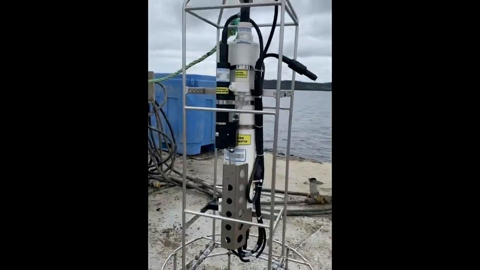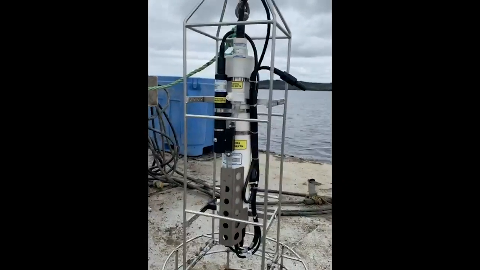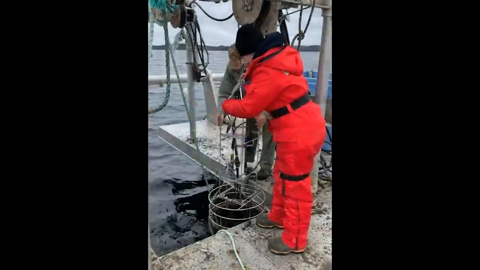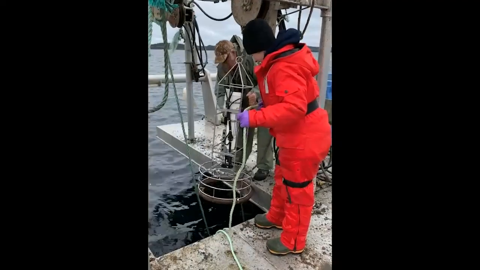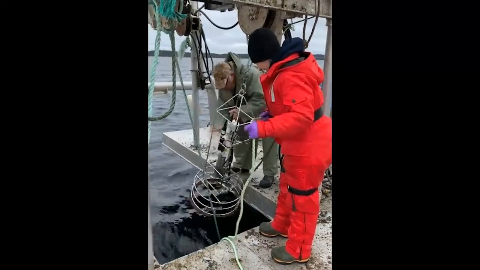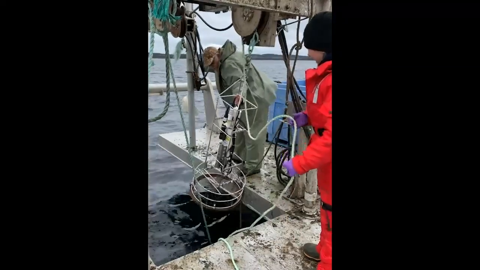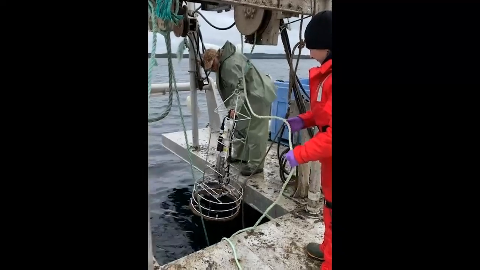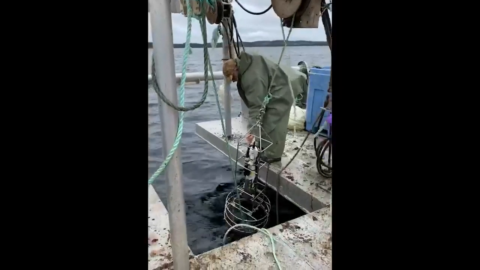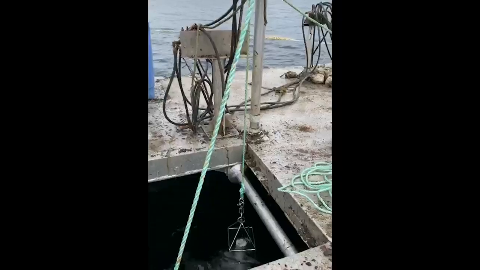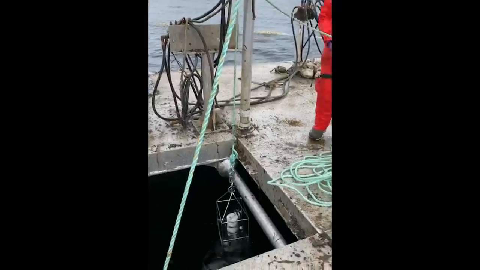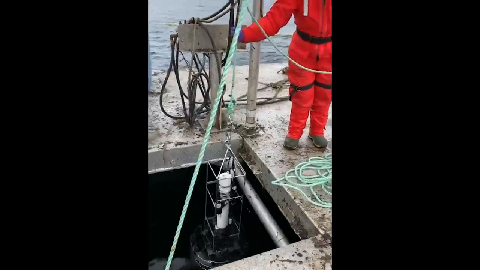A CTD, or conductivity temperature depth sensor, determines physical properties of seawater, such as salinity and temperature at different depths. This CTD also has a chlorophyll A sensor. Chlorophyll A is the primary photosynthetic pigment in phytoplankton. By measuring chlorophyll A, we can estimate the amount of phytoplankton in the water.